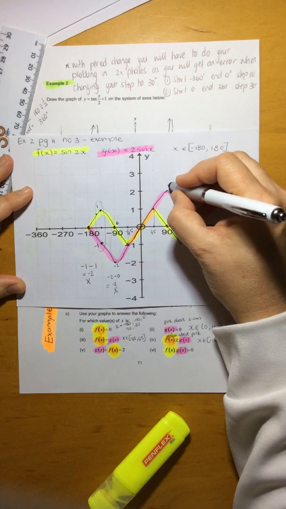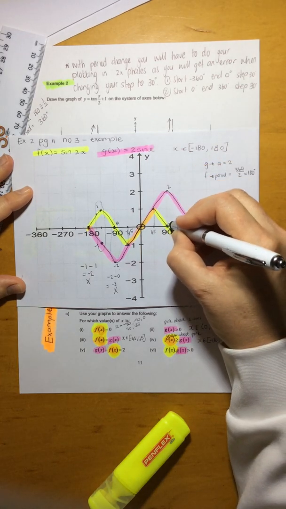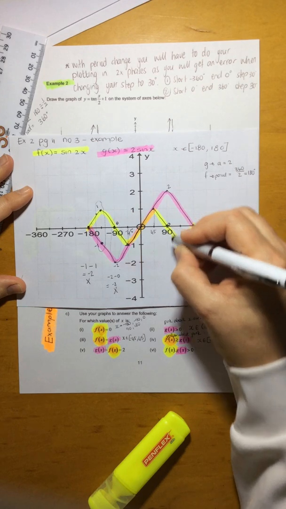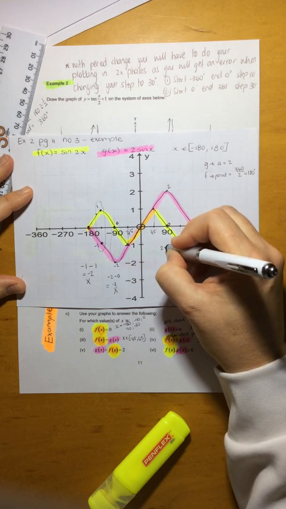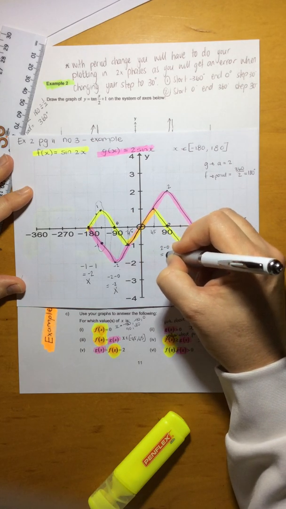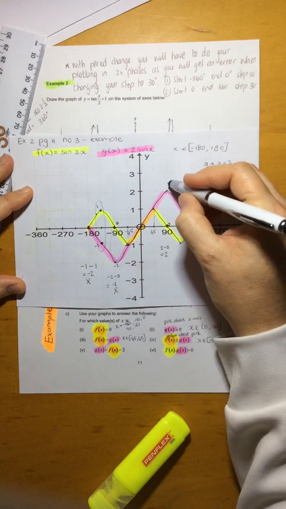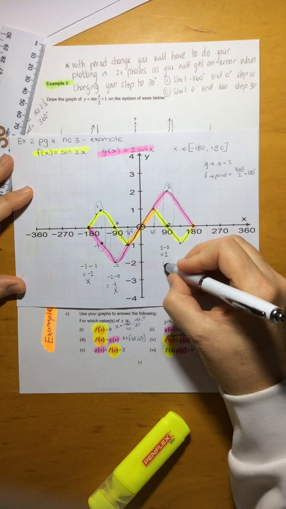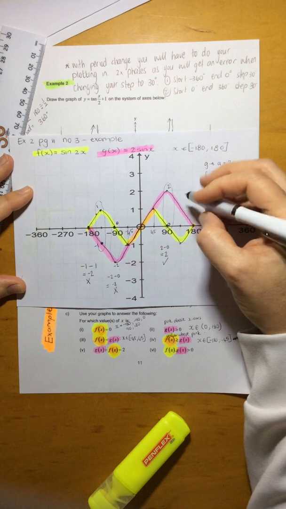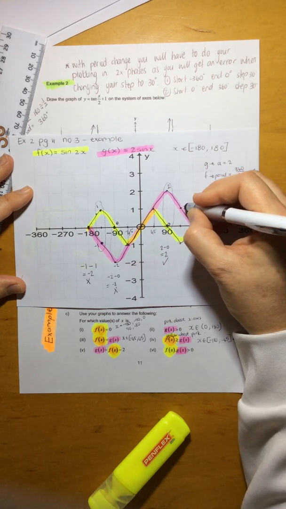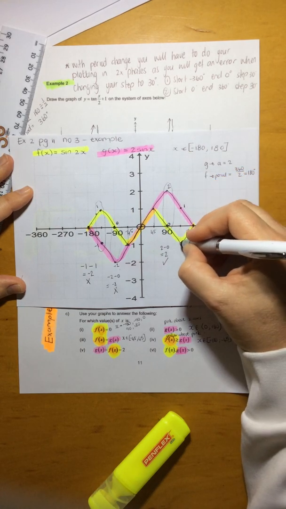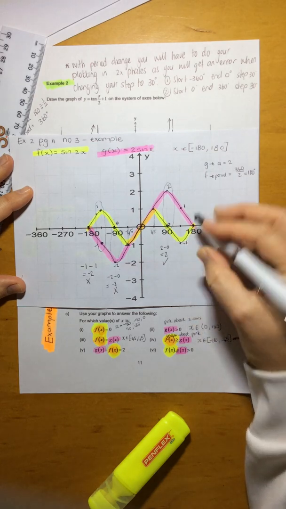Now I've got pink at 2, yellow at 0. So pink minus yellow, 2 minus 0 is 2. Is that what I wanted? Yes. Right, let's have a look here. I've got pink at 1 and yellow at minus 1.